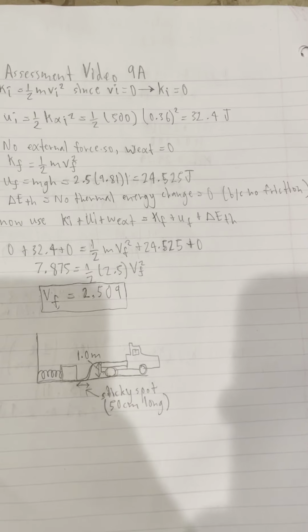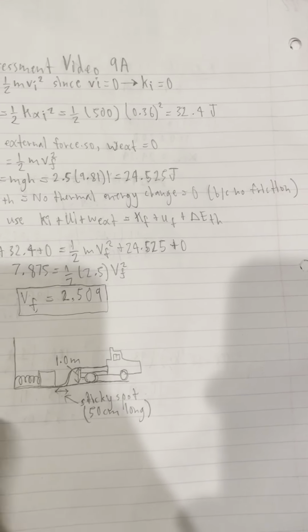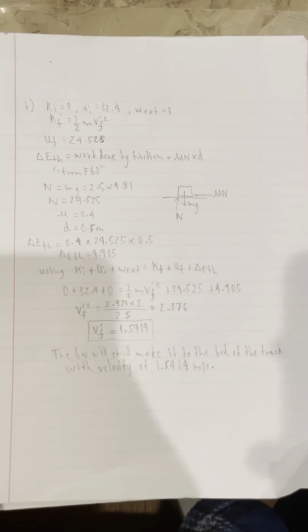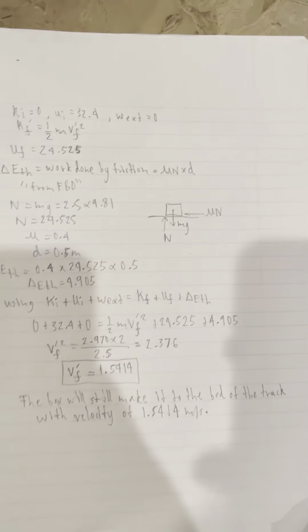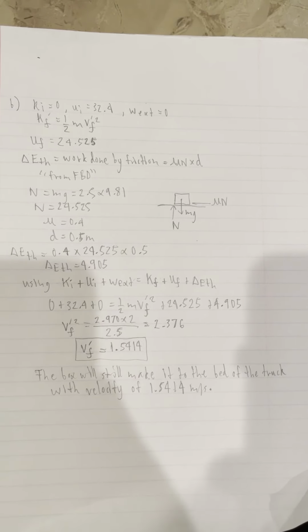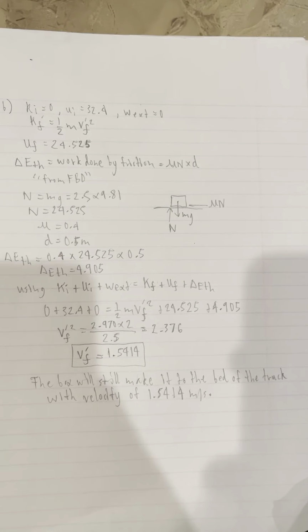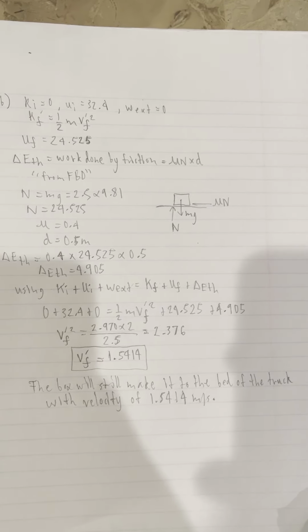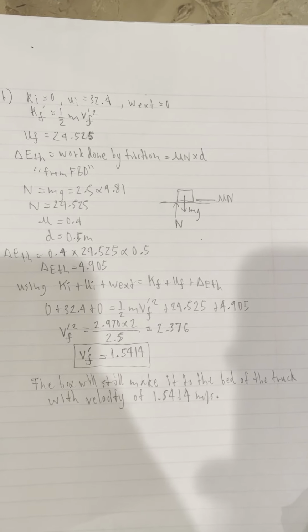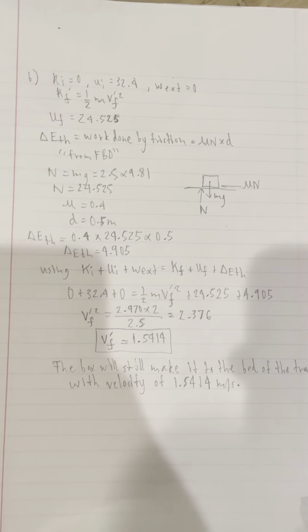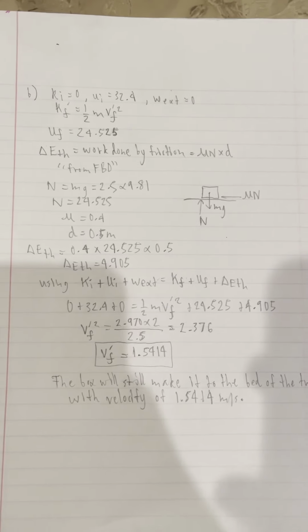And for part B of the question, it now says some sand is spilled on the ground in front of the ramp, causing friction, and the kinetic coefficient equals 0.4 on 0.5 meters of the ground. Do the boxes still make it to the bed of the truck? So we want to know if the boxes still make it to the bed of the truck.